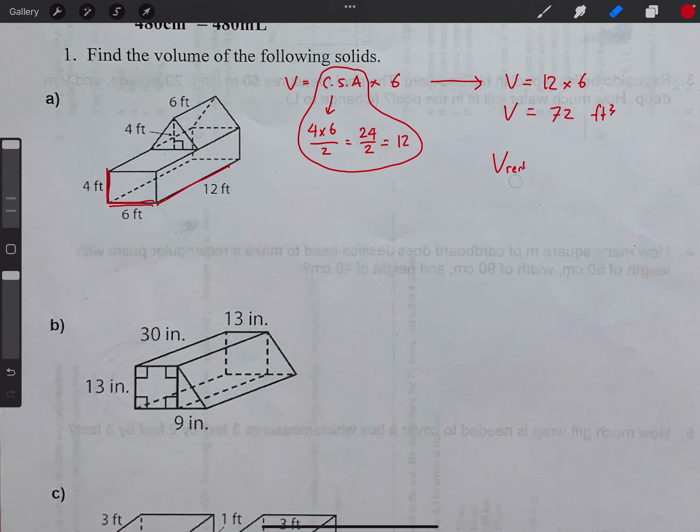I'm just going to draw a picture. The volume of this rectangular prism is equal to 4 times 6 times 12. That will be 4 times 6 is 24. 24 times 12. So let's just do a quick 24 times 12 here.